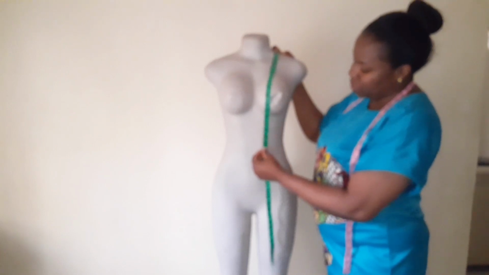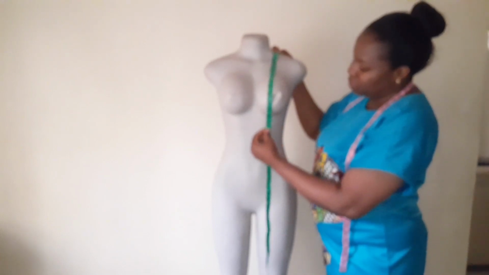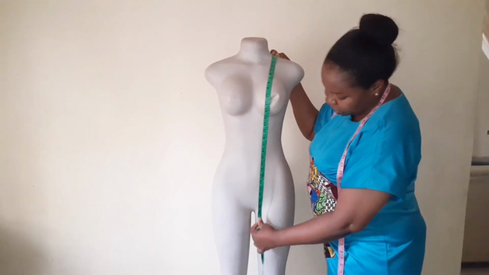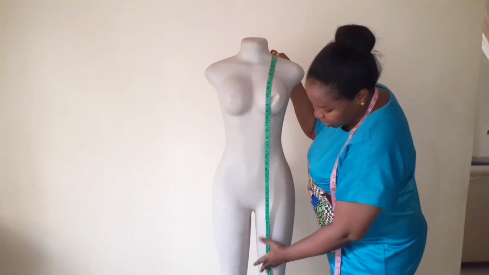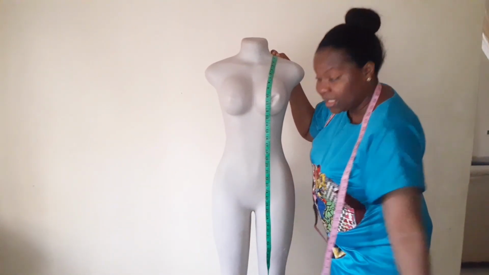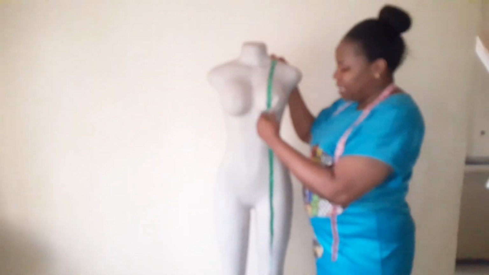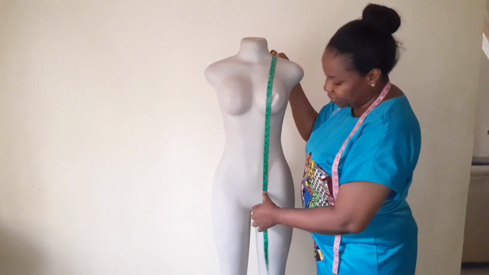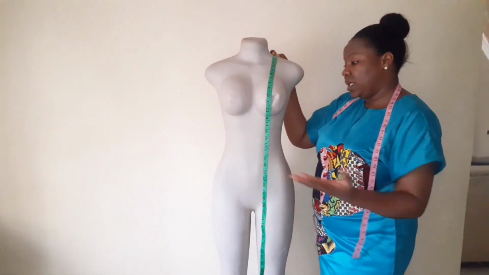Then you can also get your shoulder to waist, shoulder to hip, shoulder to knee, and length of your dress. If it is a blouse, you stop your blouse length anywhere you feel like, anywhere that is okay with your clients.